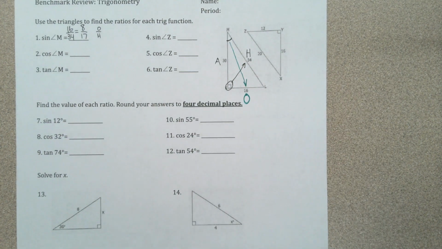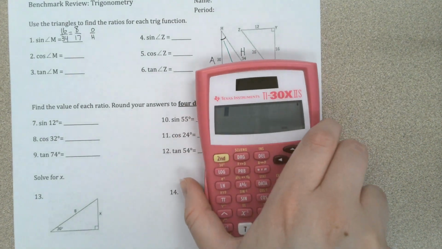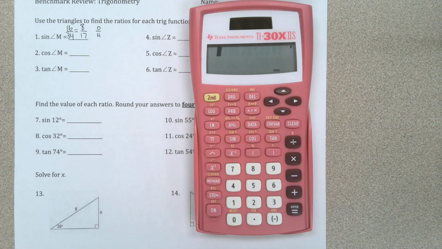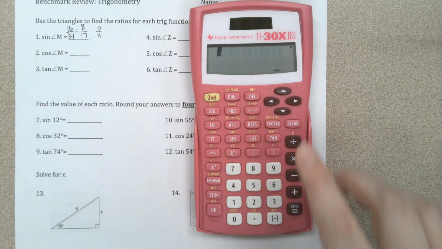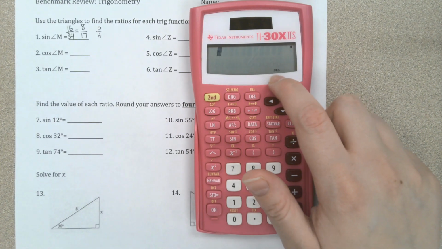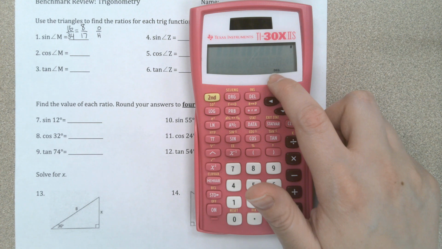7 through 12, these are extremely easy problems because all you have to do is plug them into your calculator. Find the value of each ratio, round your answers to 4 decimal places, and I am very strict on this. So let's do number 7, sine of 12. A few reminders, depending on your calculator, it's going to look different, but on my calculator, notice these 3 letters here, D, E, G, that means degrees. You want to make sure your calculator is in degrees.